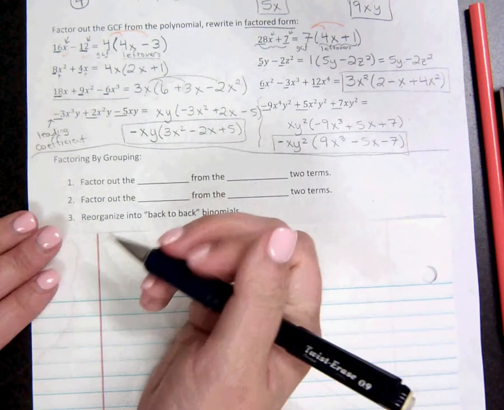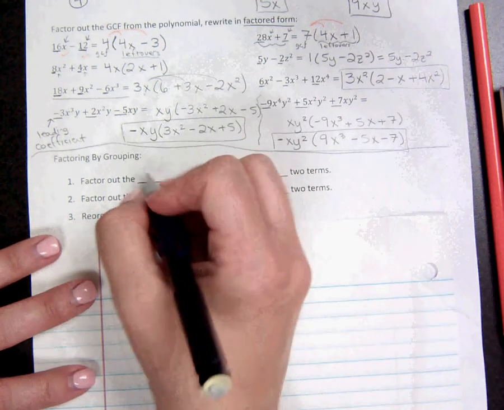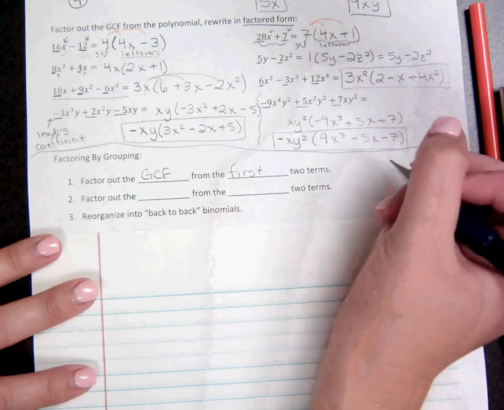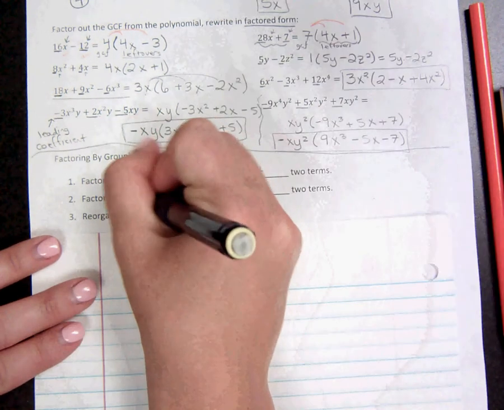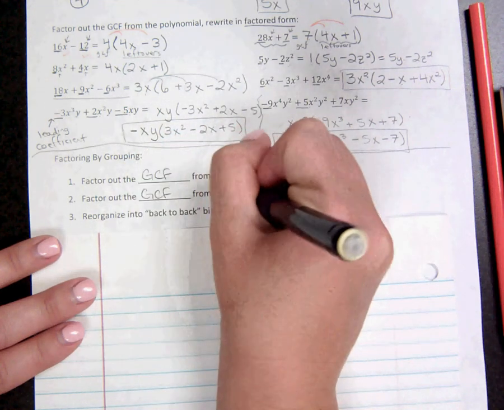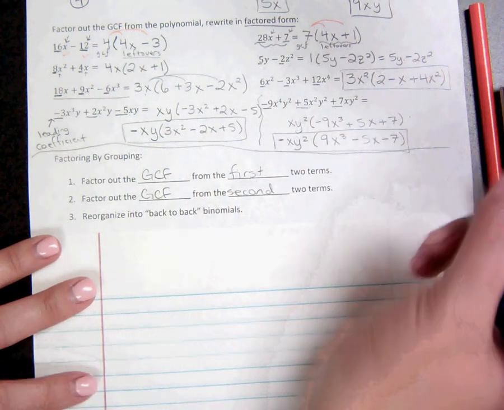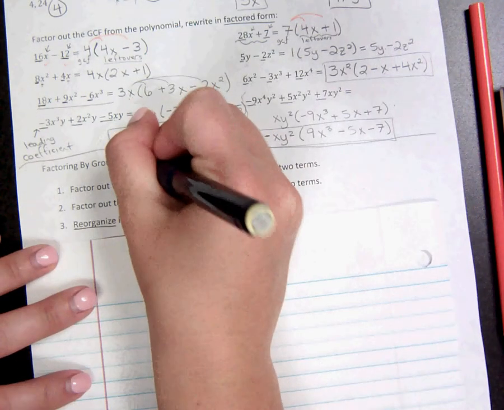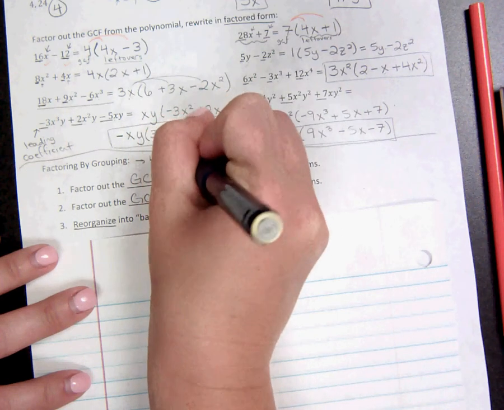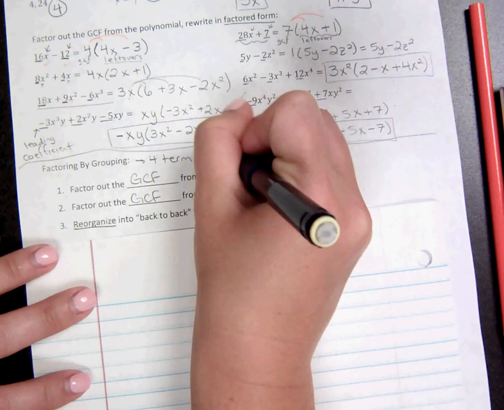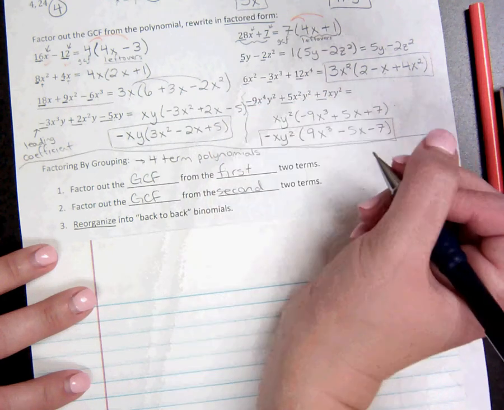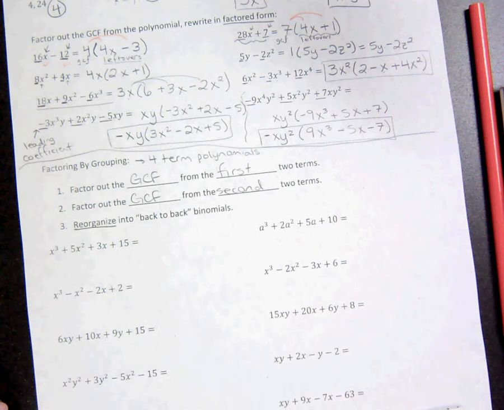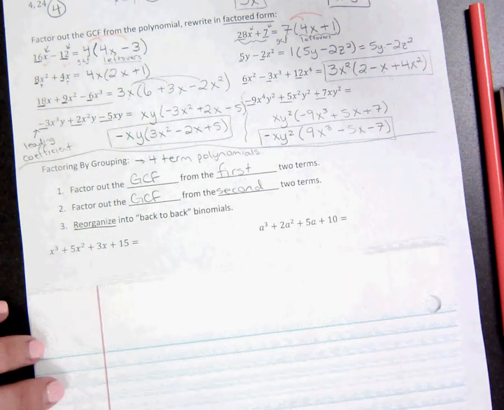So factoring by grouping has 3 simple steps. The first step is to factor out the GCF from the first 2 terms. And then you factor out the GCF from the second 2 terms, and then you reorganize into back-to-back binomials. So factoring by grouping is used for 4-term polynomials, or 4-term expressions. So you'll see the examples on the second half of your page all have 4 terms, and so we're going to use factoring by grouping.